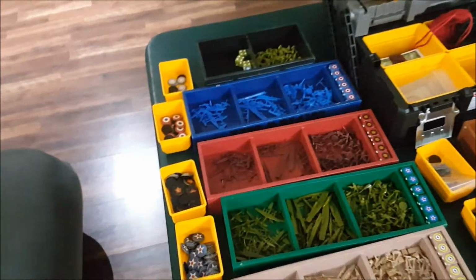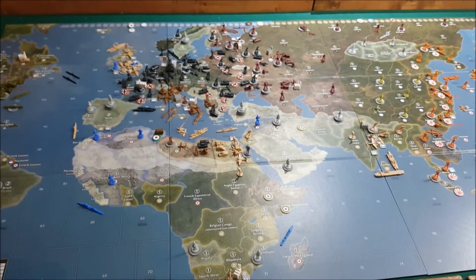And then what I usually do for the boards is I have this piece of Hugo's Amazing Tape that I wrap around all 4 board sections when I need to transport it to game night.